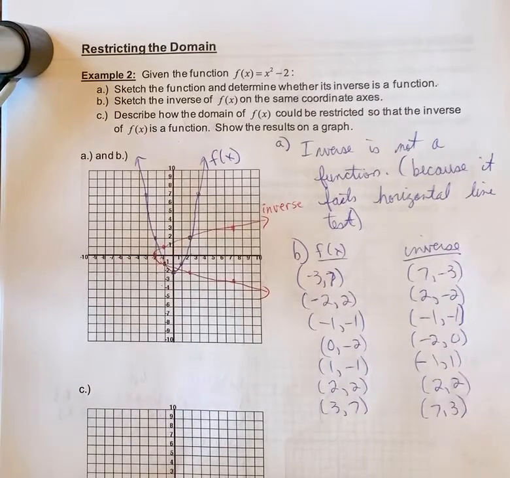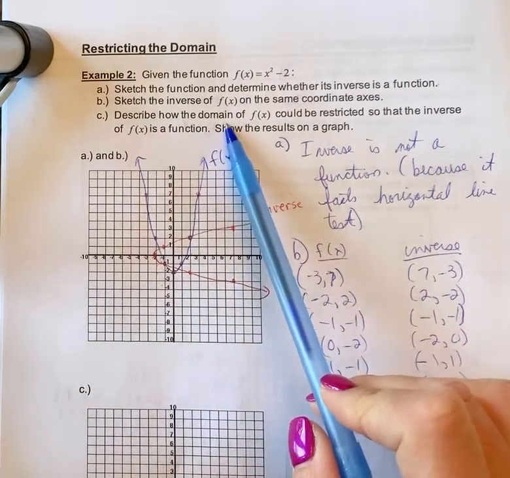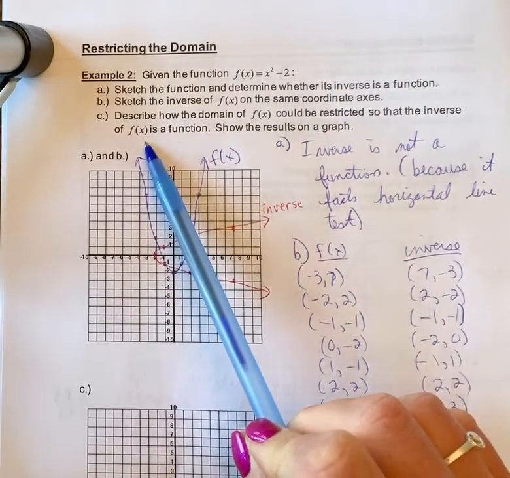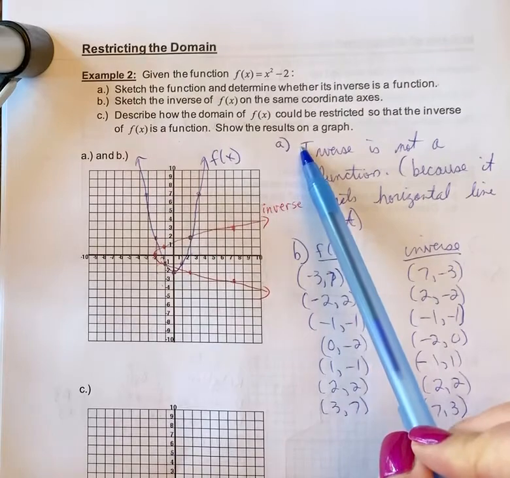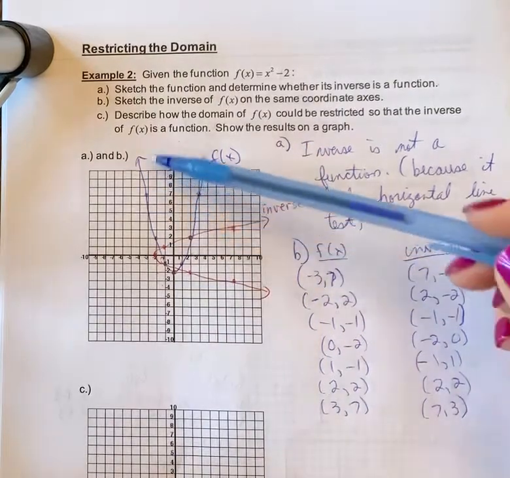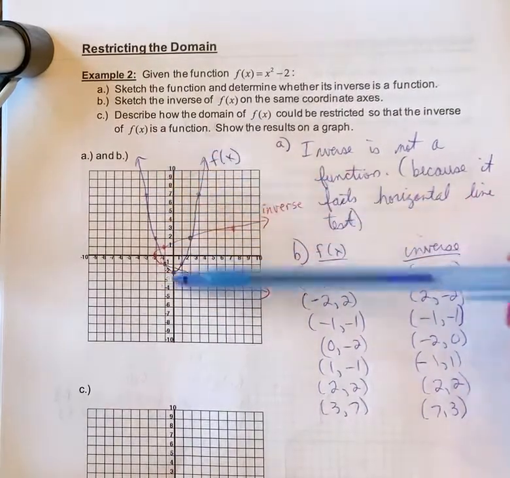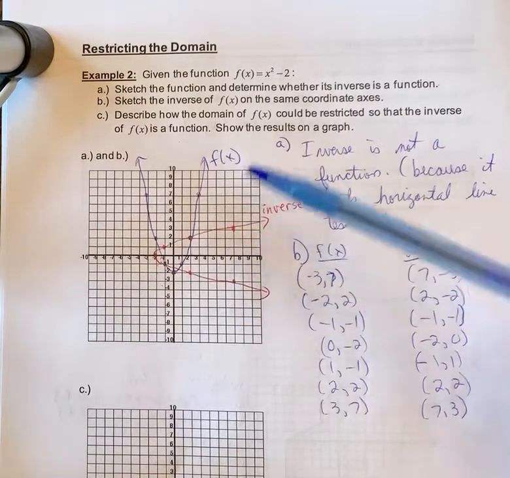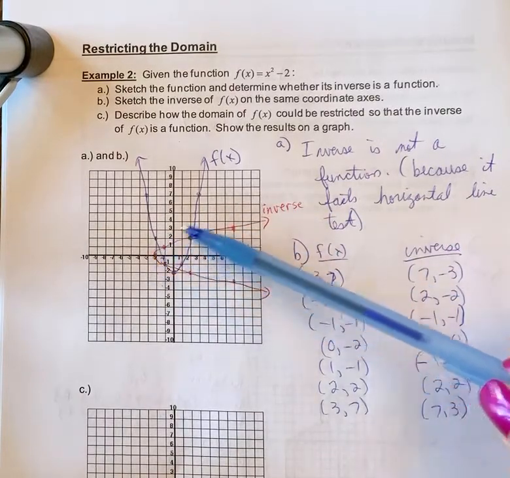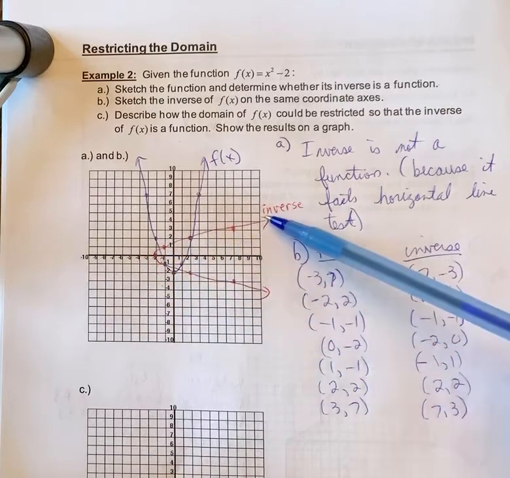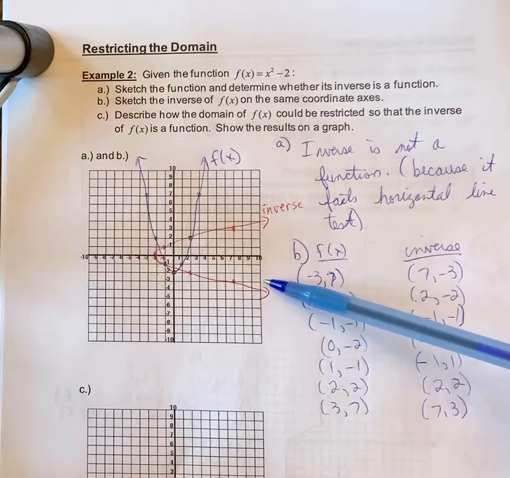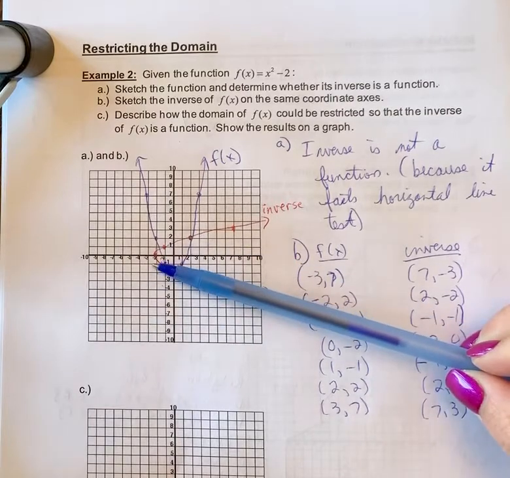Example 2c, describe how the domain of f of x can be restricted so that the inverse of f of x is a function, and show this result on a graph. So when we graphed f of x, it's a parabola, it's a function, it passes the vertical line test, but its inverse fails the vertical line test. So what we want to do basically is graph half of the parabola, whether it's the top half or the bottom half of our inverse, doesn't matter, but it would pass the vertical line test then.